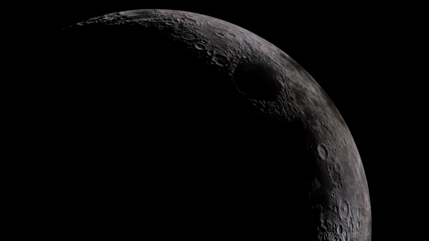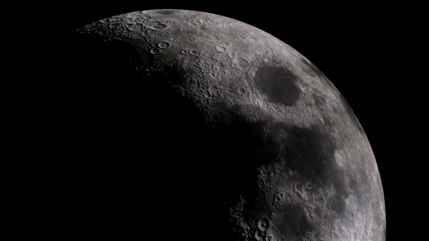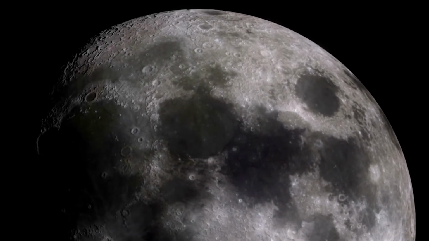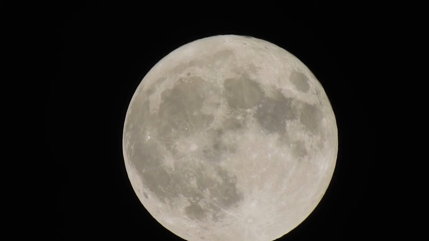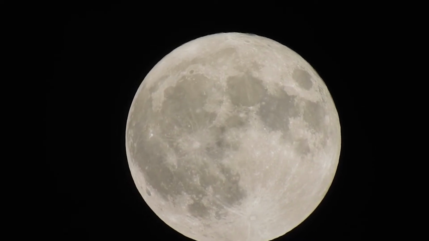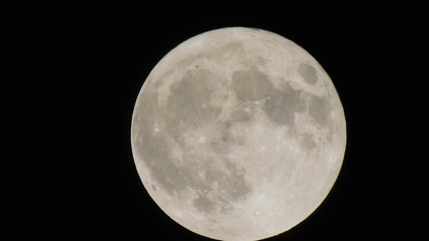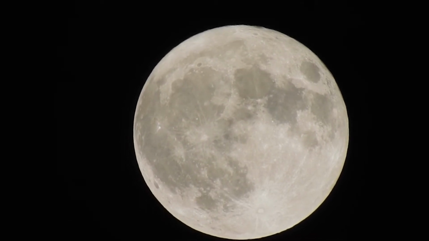Time in space. Understanding the lunar months. A lunar month is the time it takes for the moon to get back to the same phase, like a new moon, for example. It takes 29 days, 12 hours, 44 minutes, and 3 seconds for the moon to complete a lunar month. You may have learned that the moon only takes 27.3 days to finish an orbit around Earth. So a lunar month is over 2 days longer than the orbit of the moon.